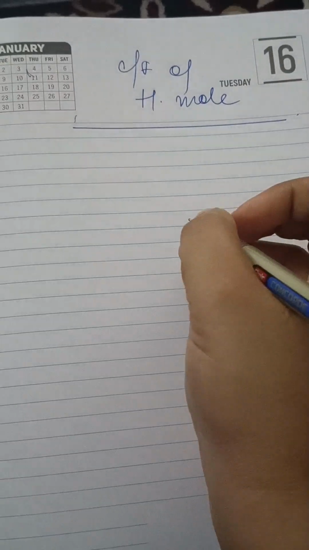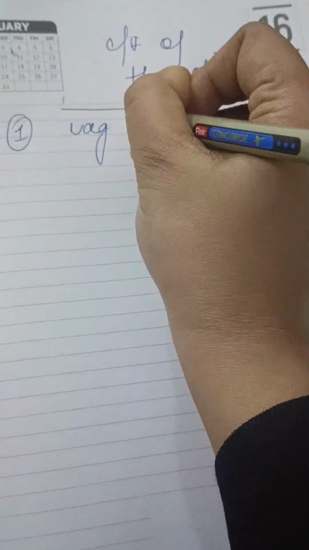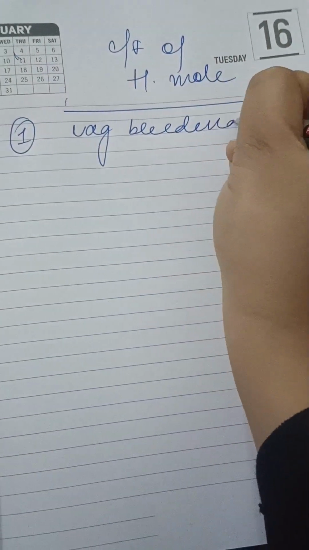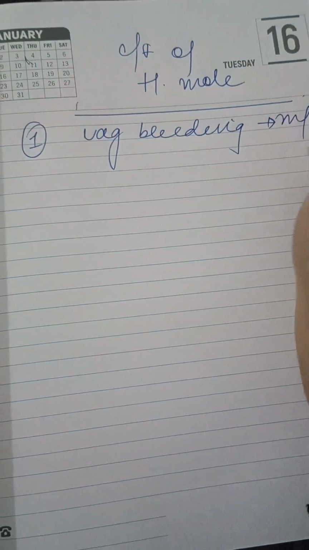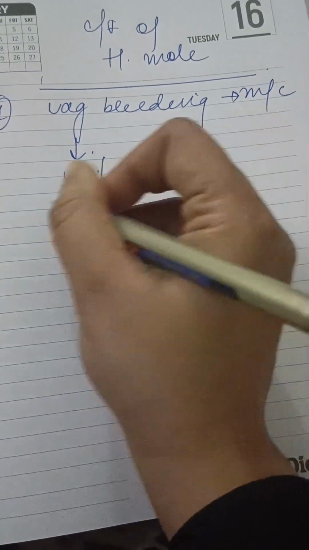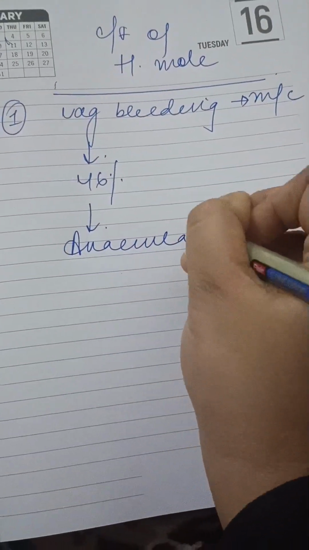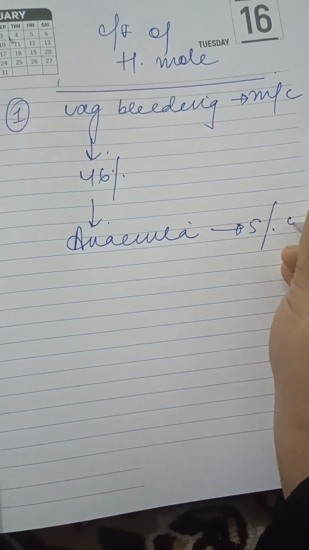So first of all, we'll divide it into symptoms and signs. Speaking about the first symptom, it is vaginal bleeding. It is the most common symptom. It occurs in 46% of cases, and vaginal bleeding, if it is excessive, can lead to anemia. Anemia occurs in only 5% of patients.